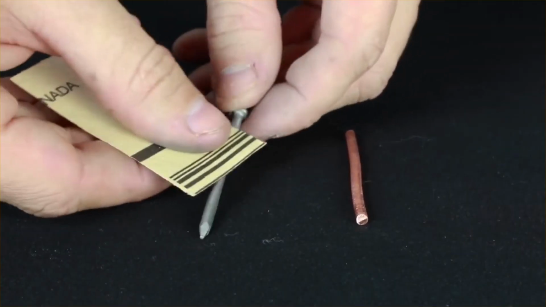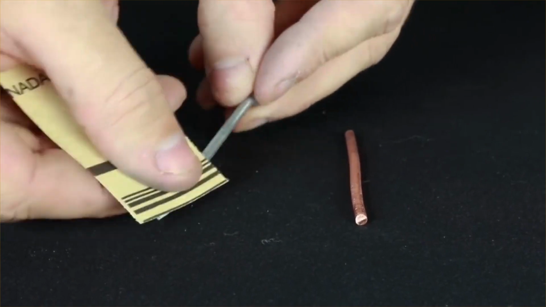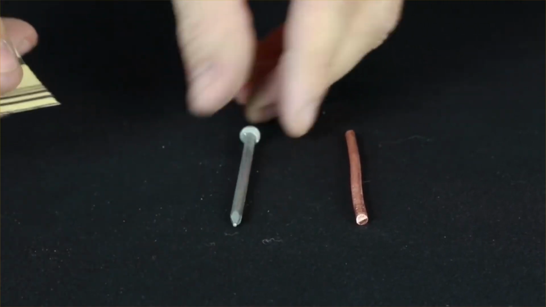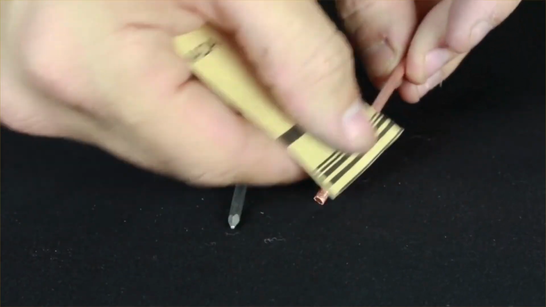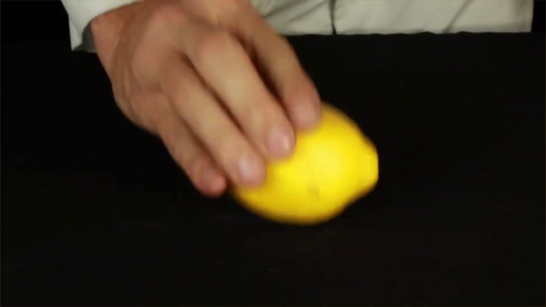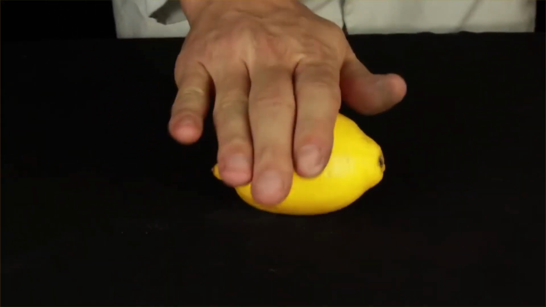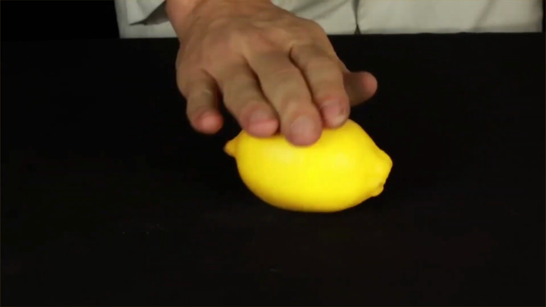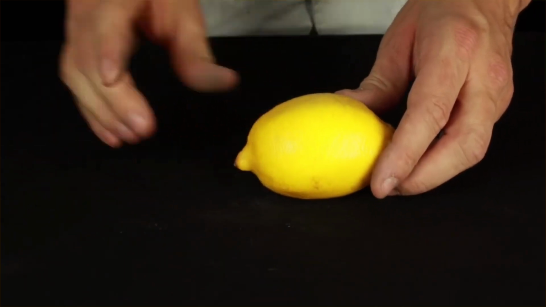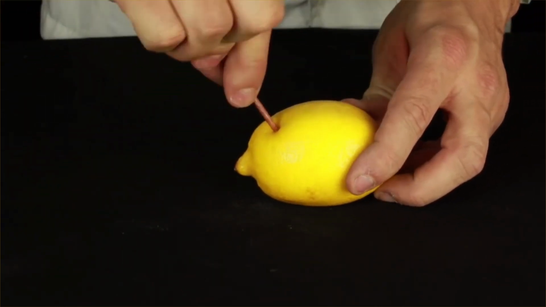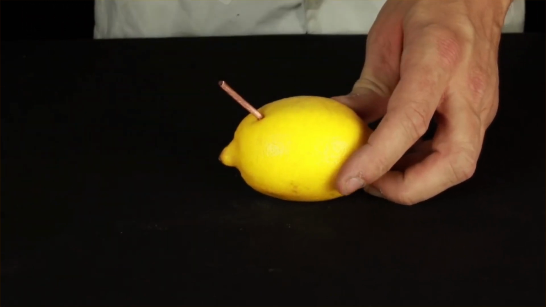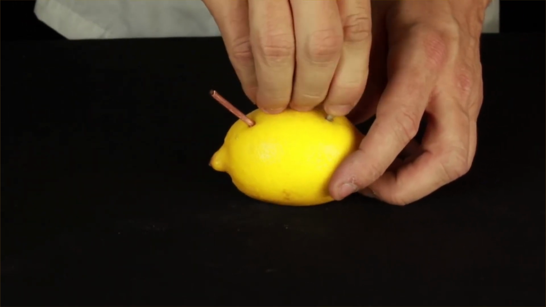To begin with, take a zinc galvanized nail and a piece of copper wire and sand off any metal oxides which may have formed, exposing the zinc and copper underneath. Now take a lemon and roll it around on the table to break open the juice compartments contained inside. Now take the copper wire and the zinc nail and push it into opposite ends of the lemon. Make sure that they don't touch each other inside the lemon.